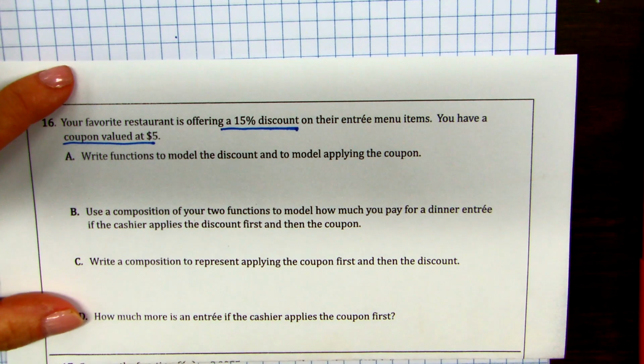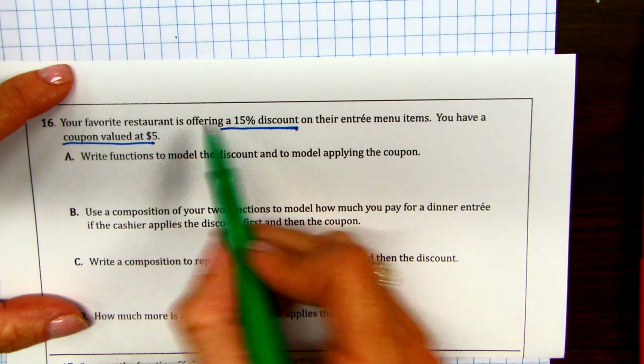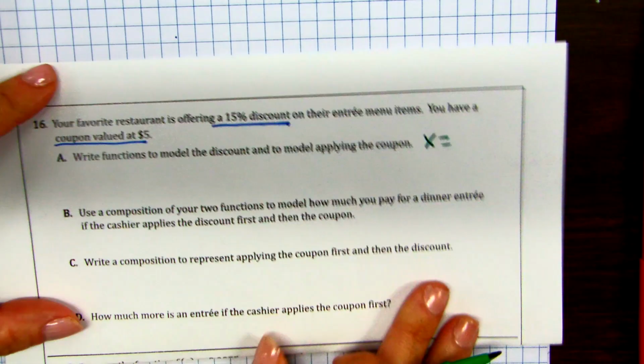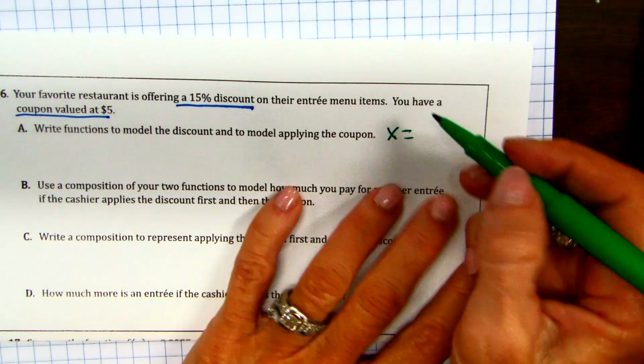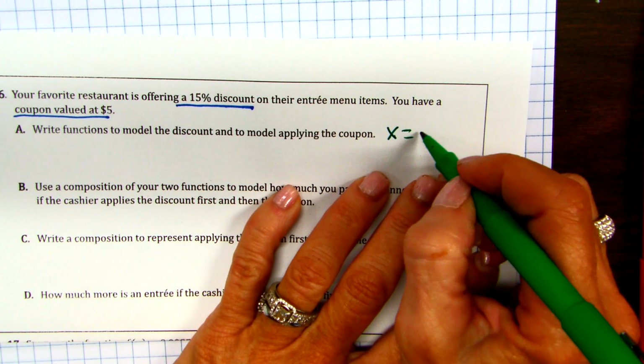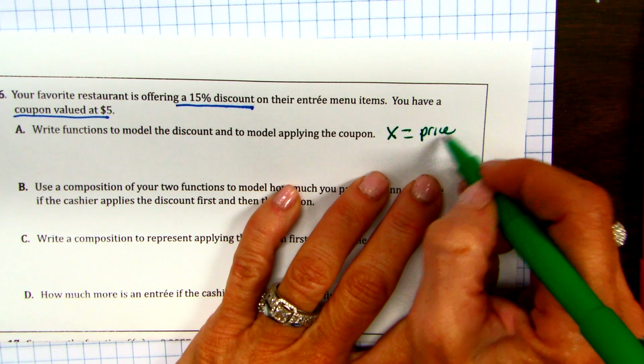So let's start by saying, okay, what do we not know? Because that's what we're going to call our variable. And of course, you can use any letter you want. But we don't know the price of the entree, okay?